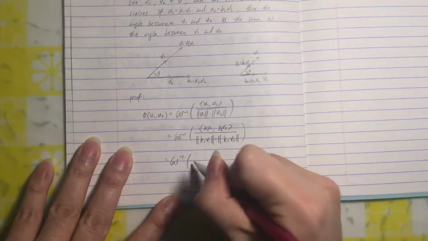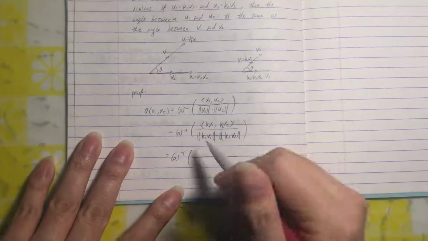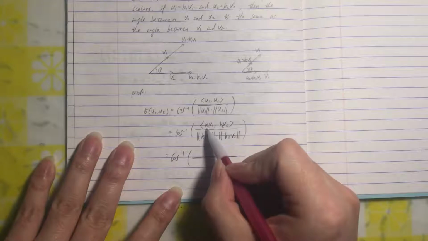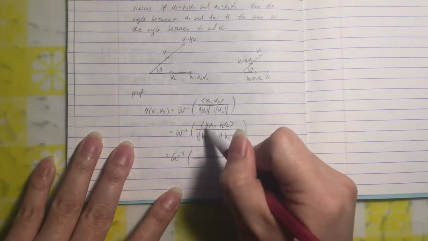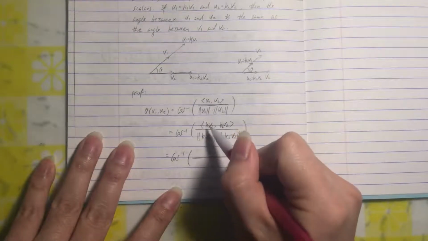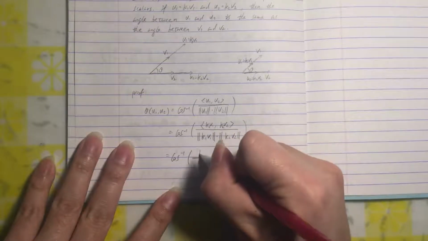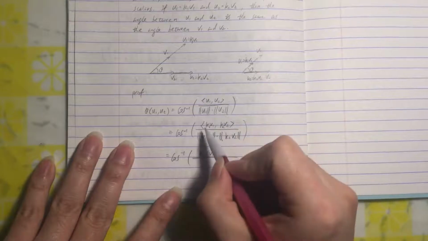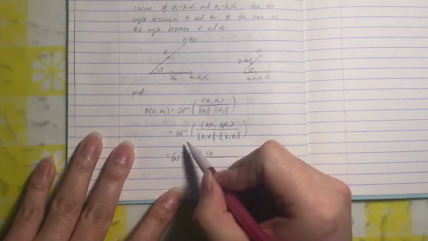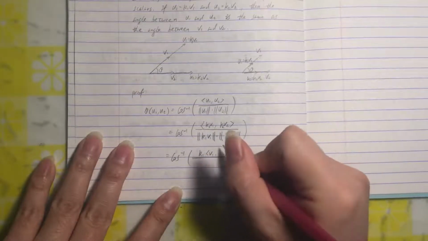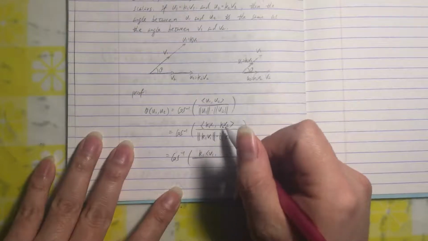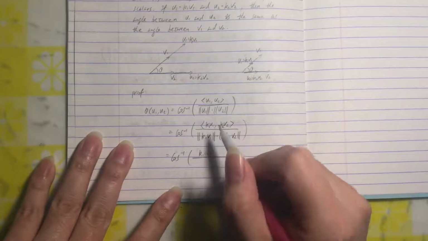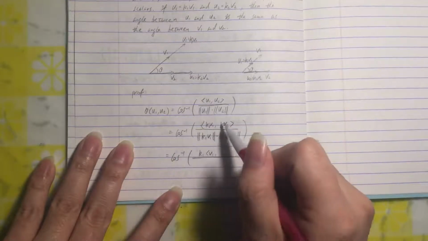On the numerator, by axiom 3 of inner product, I can pull out the scalar in front of the first vector. By a property of inner product, I can pull out the scalar from the second vector.